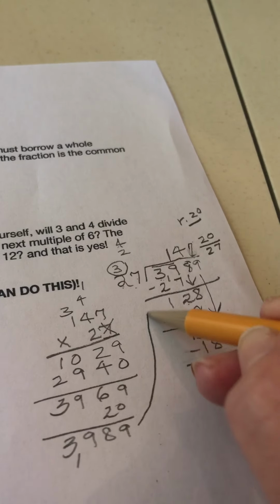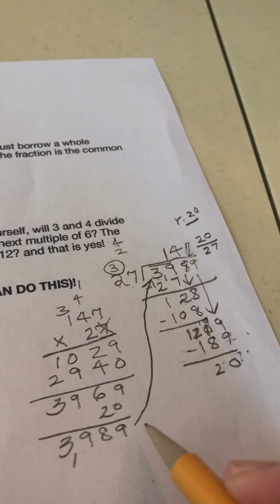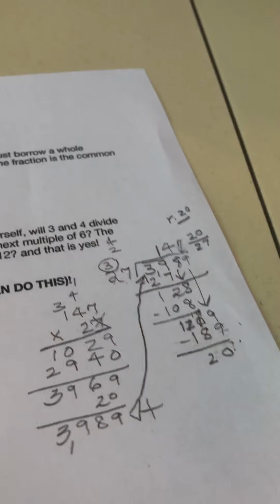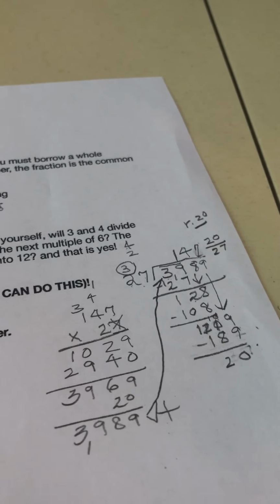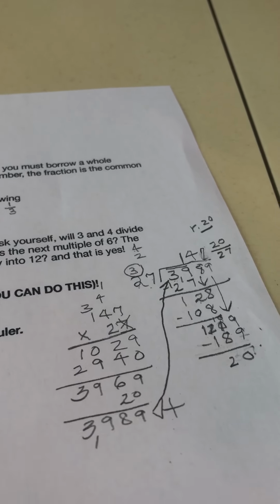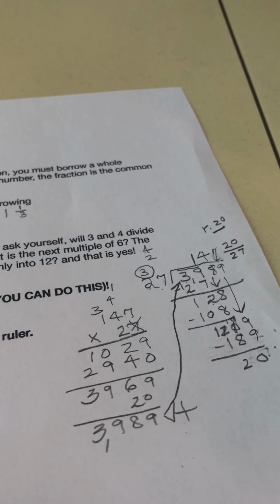3,989. Does this match this? If so, you know you got that correct. Now that took me a little bit of time, didn't it? So just take your time. You can do it, okay?